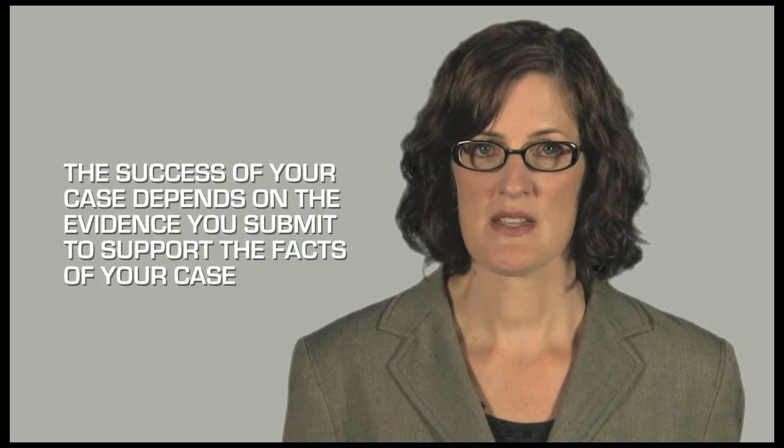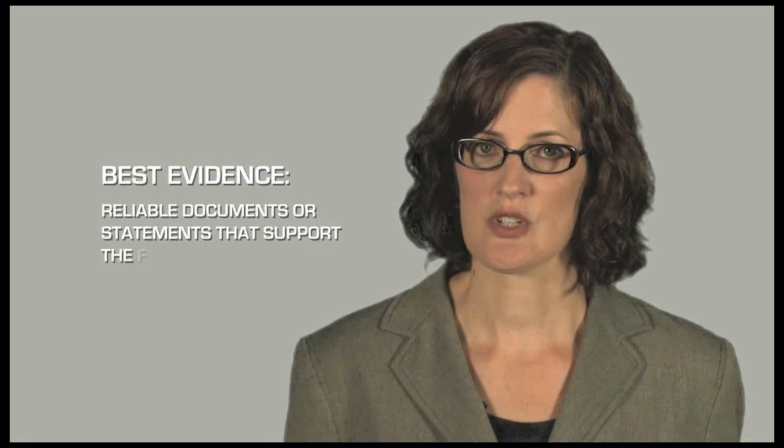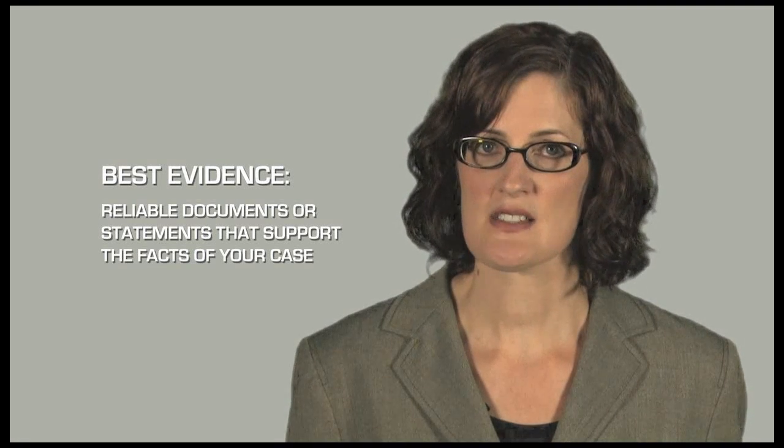So, after you've looked at the tribunal's website, you should start gathering evidence that you will need to prove your case. You may have to submit documents to the adjudicator or exchange them with the other party. The success of your case depends on the evidence that you provide to support your position. The best evidence is direct, relevant, and original documents, statements, or other information that supports the facts of your case. The adjudicator will give more weight to relevant evidence that is seen to be reliable.